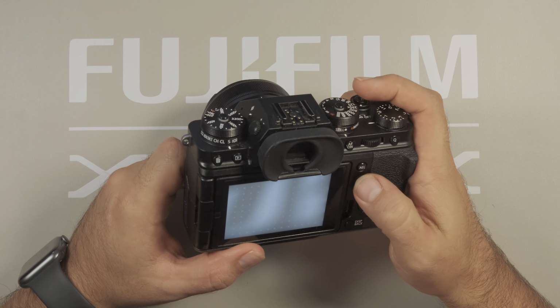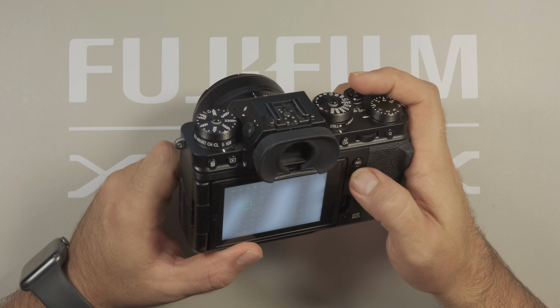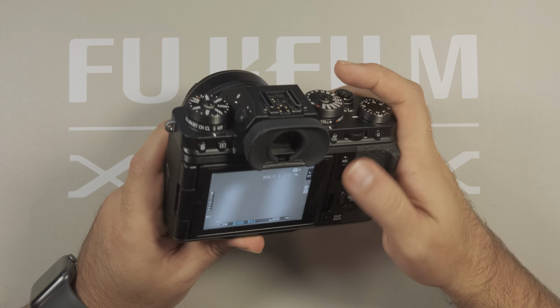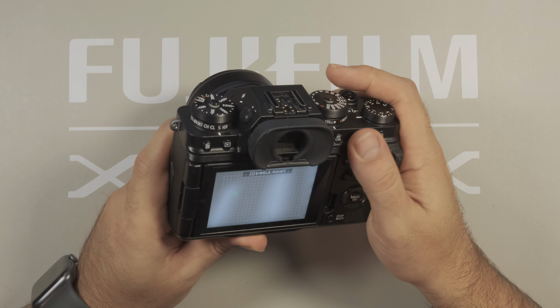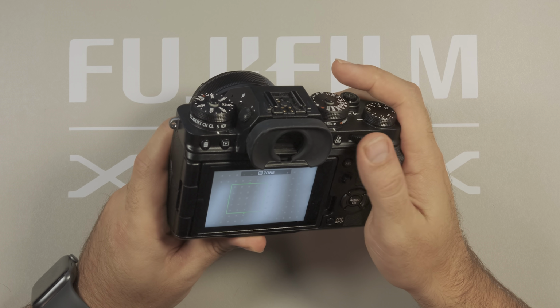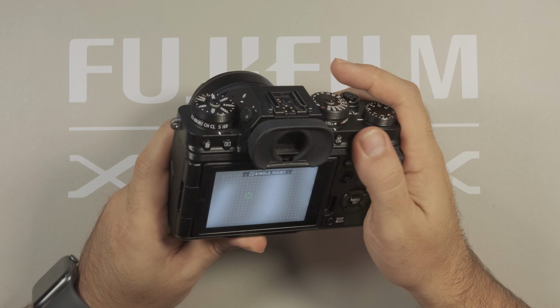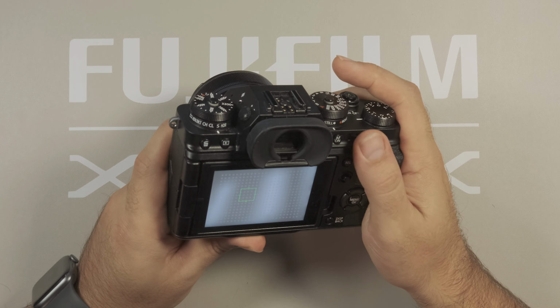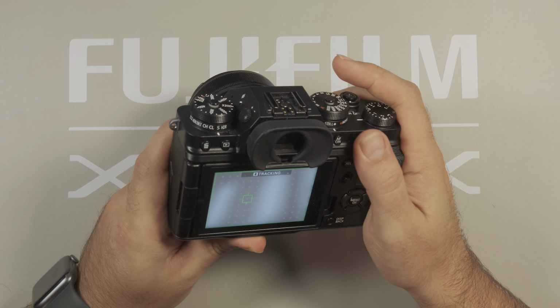If we go to wide tracking, we can also click on the joystick and set where we want our focus point to be. Now, if we select the last mode, which is all, by pressing on the joystick, we can actually rotate the rear command dial again and then go through all of the modes just by rotating the rear command dial.